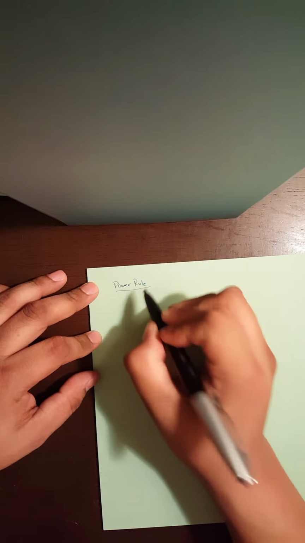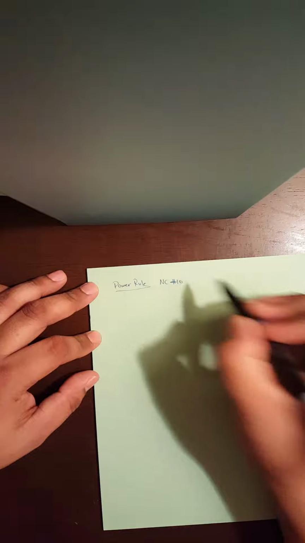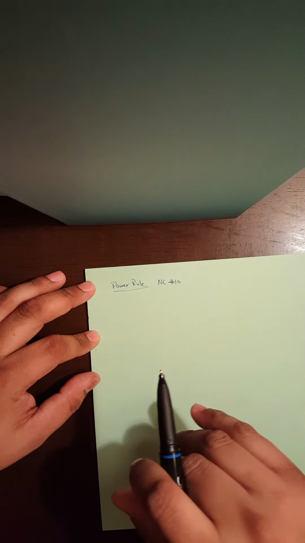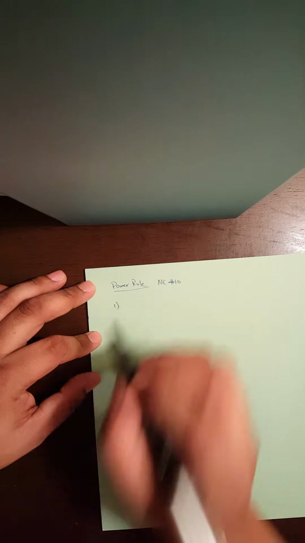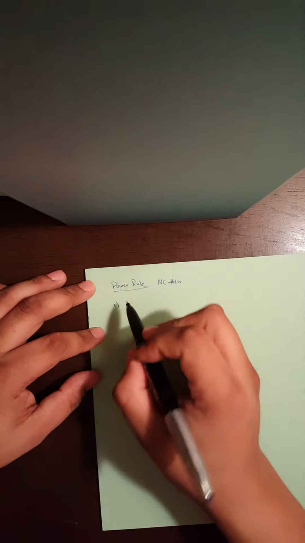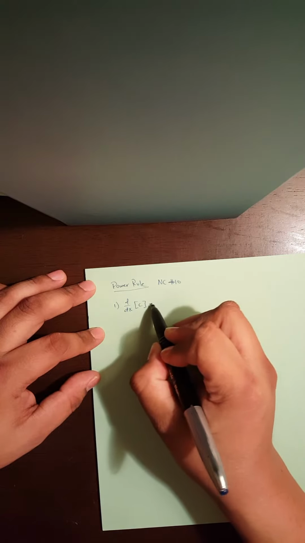Okay, the power rule, and this is note card number 10. You guys should already have it in your notebook, in the packet that I had given you before. In this note card, it gives you some subcategories. The first one is the derivative of any constant is equal to 0.